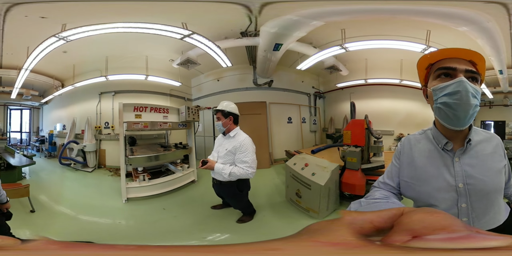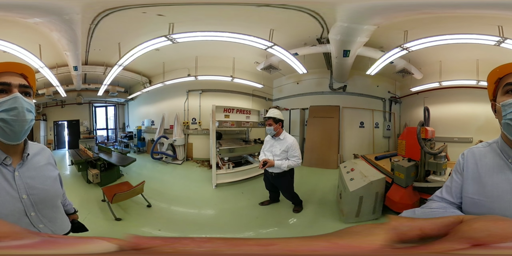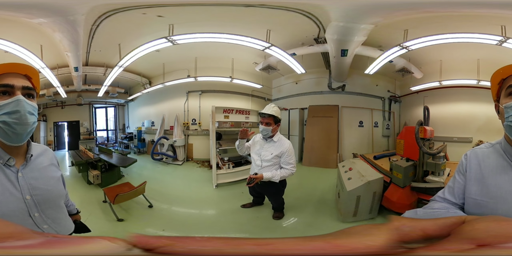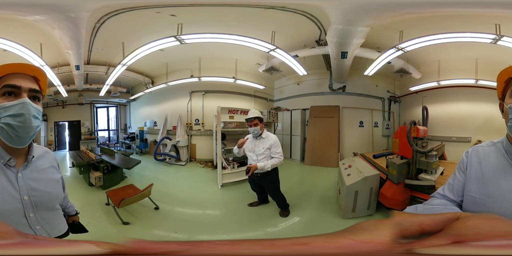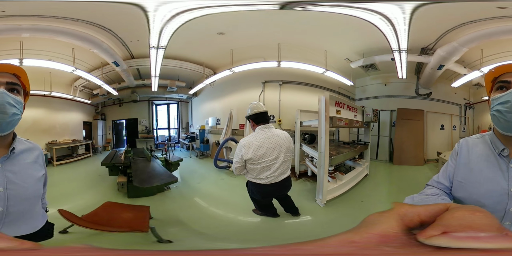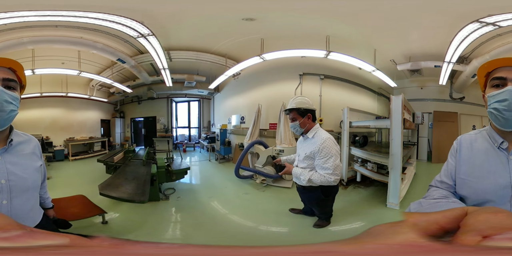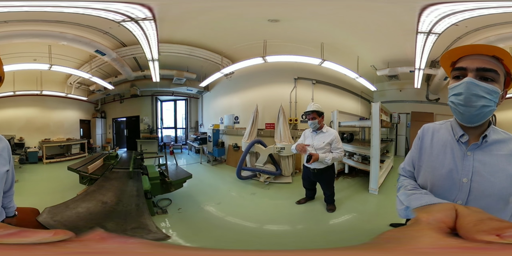Here we have our hydraulic press. We use this hydraulic press whenever we want to veneer or laminate, or for any kind of operation that requires hydraulic compression. Here we have our dust collector. We use it whenever we're working around the lab with different equipment, as we'll soon see.